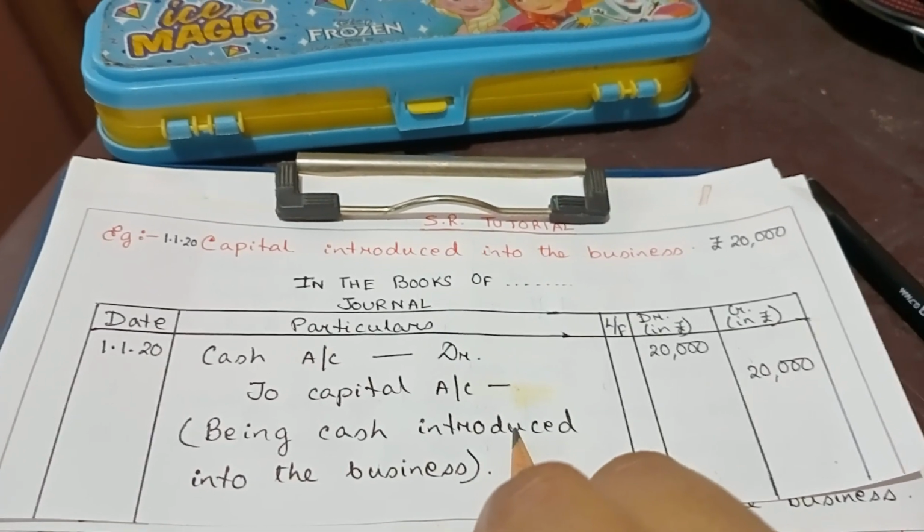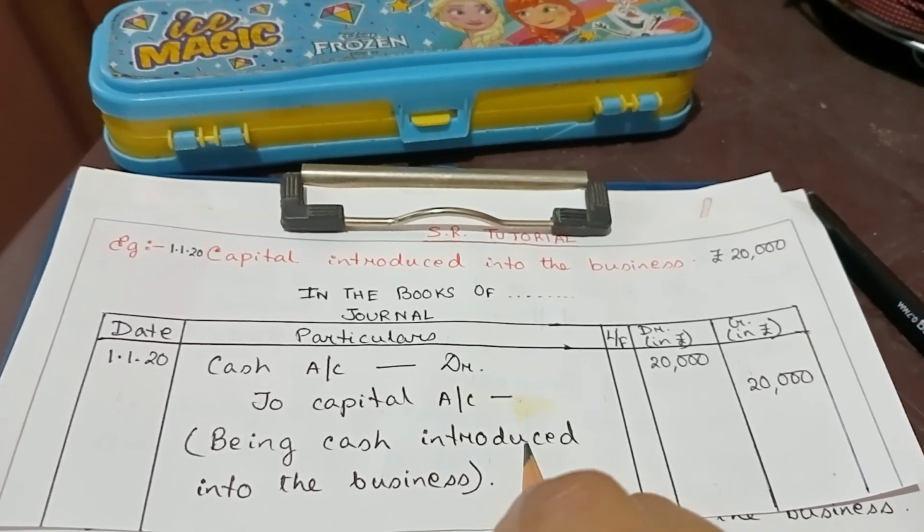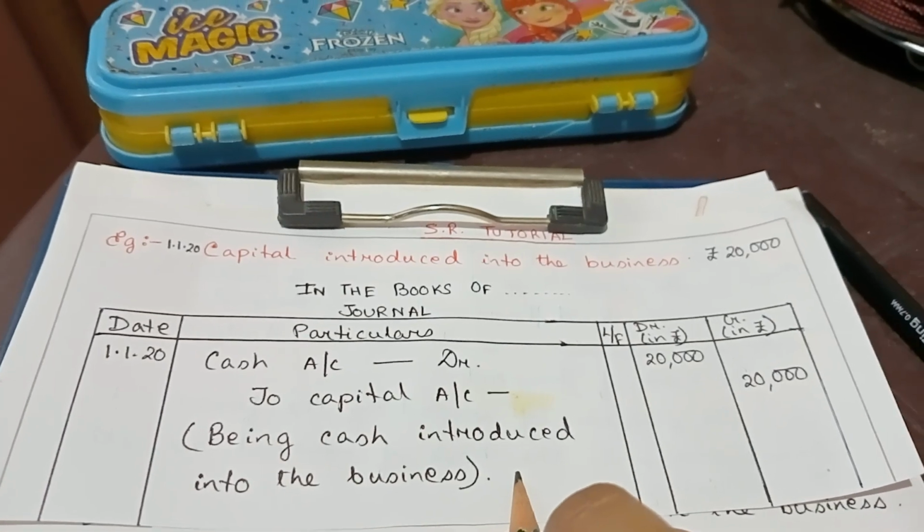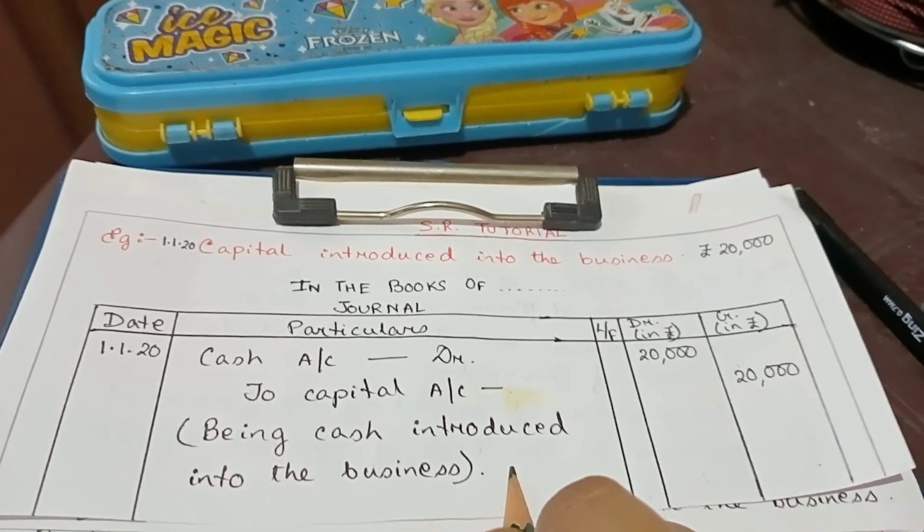So I hope you have understood what is journal and how journalizing is done. We'll continue with more transactions in my next classes.